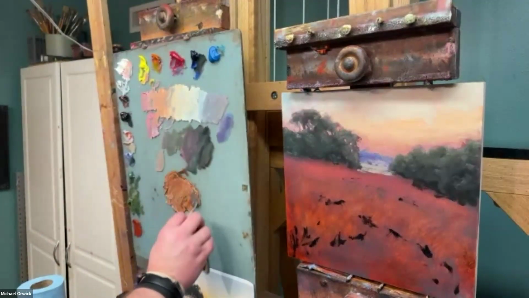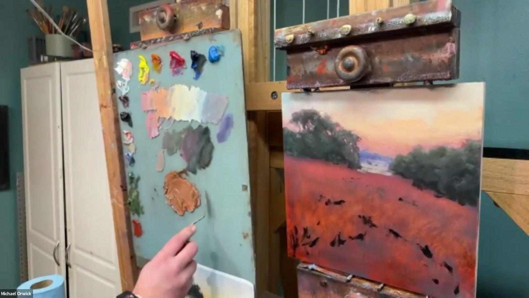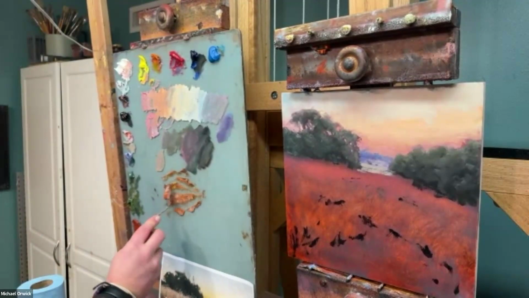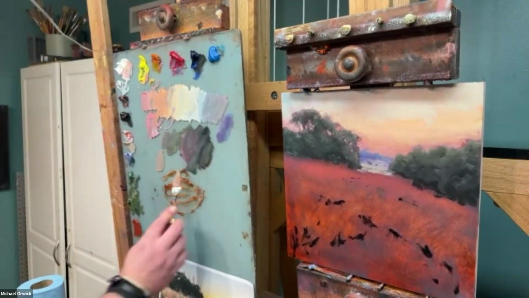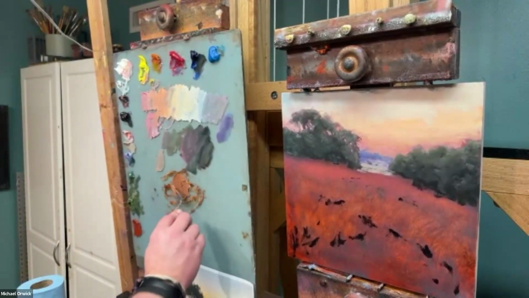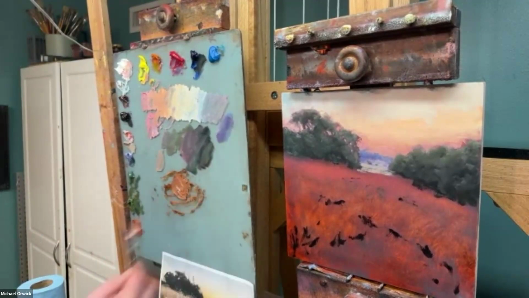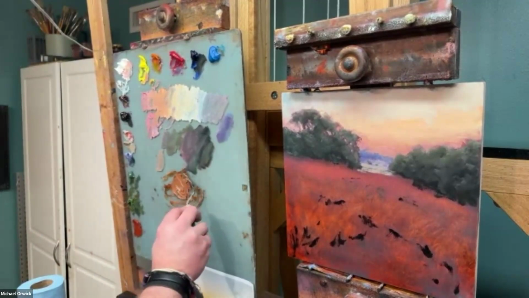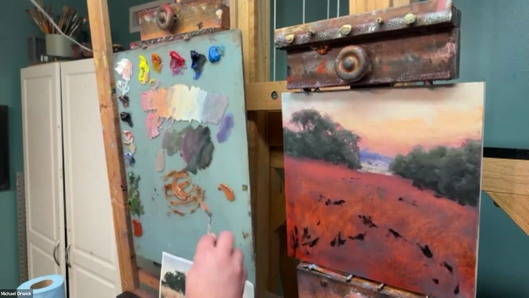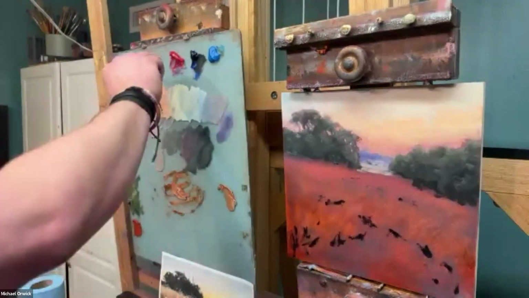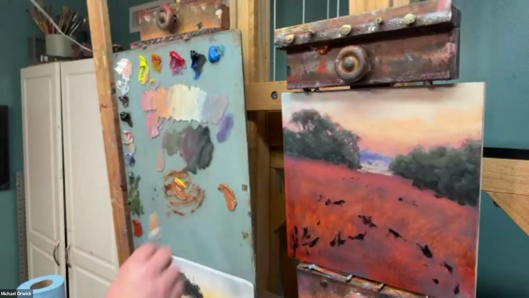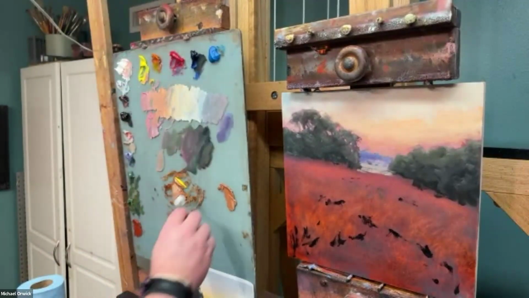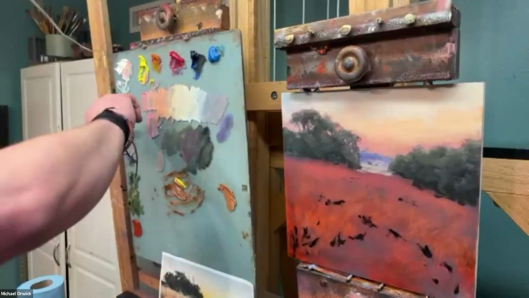What I'll probably end up doing, because this pile is getting pretty big, is separating it out so that I'm not just mixing all my colors into this pile. That's definitely a color I can use. It's a nice mid value, but I want it more gold. Maybe blonde is a better word.